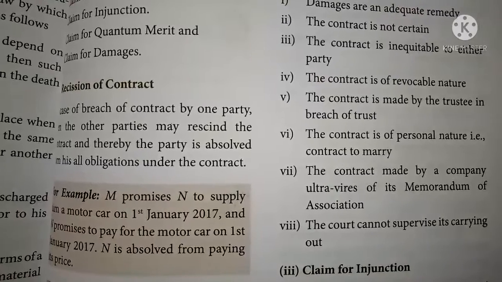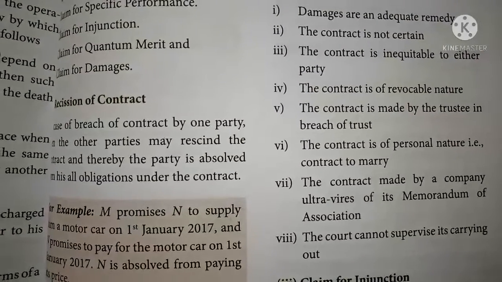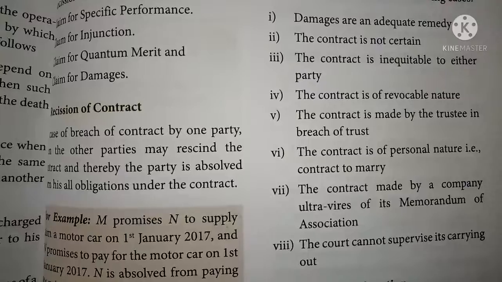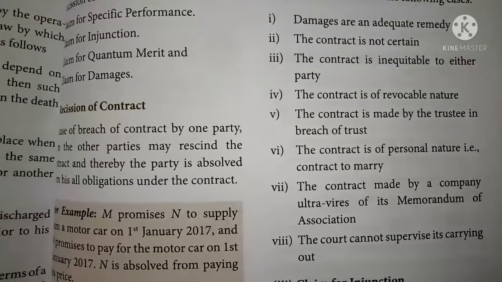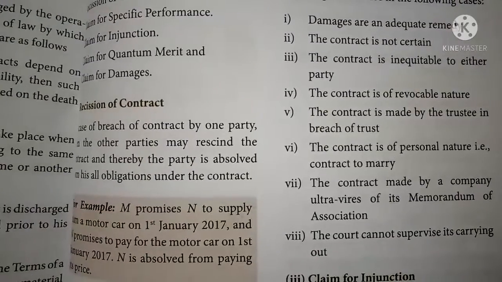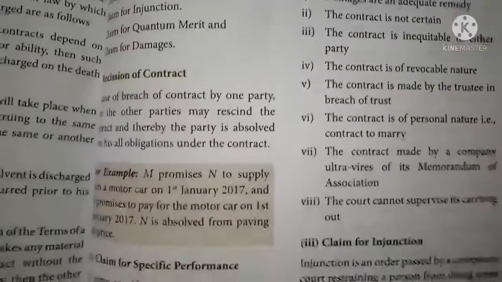From these situations, a claim will be lodged for specific performance by way of a court.